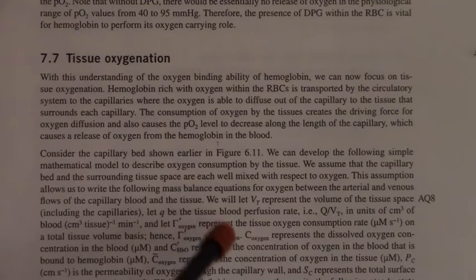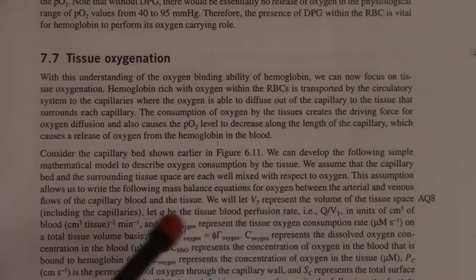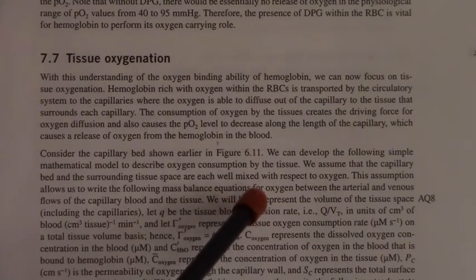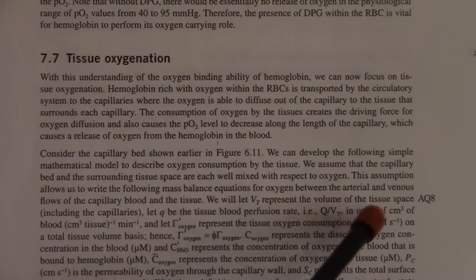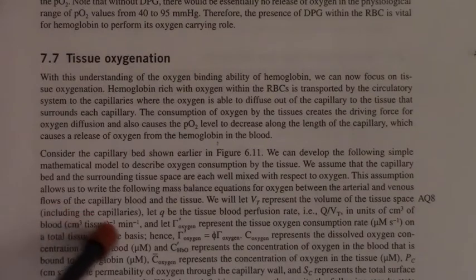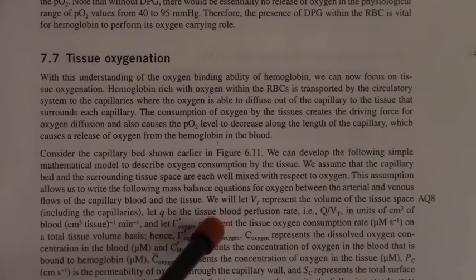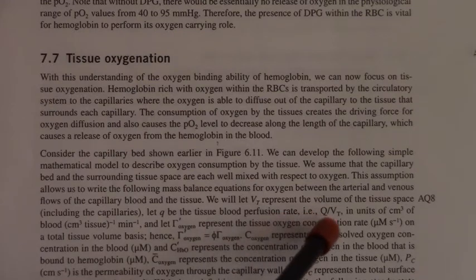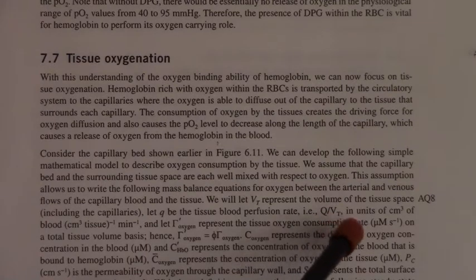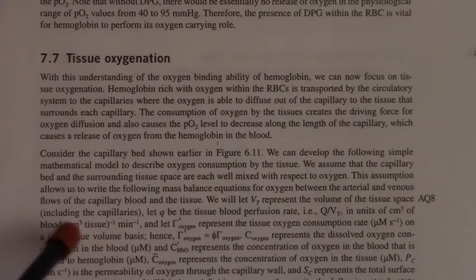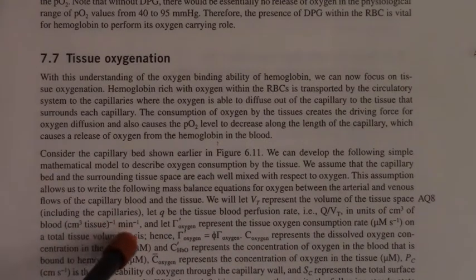We're going to do a simple mass balance, and there's some things that I want you to be aware of. We're going to let capital V sub T represent the volume of the tissue space, which includes the capillaries, and we'll let lowercase q be the tissue blood perfusion rate. So that's going to be the total blood flow to that volume of tissue divided by the volume of tissue. And that's going to have units of like cubic centimeters of blood per cubic centimeter of tissue per minute.